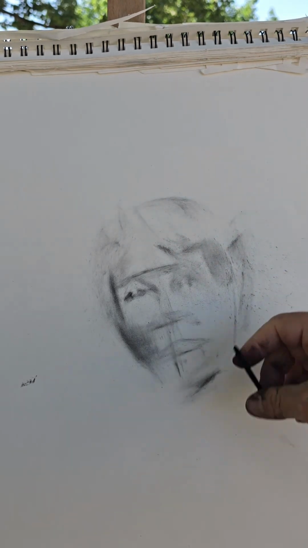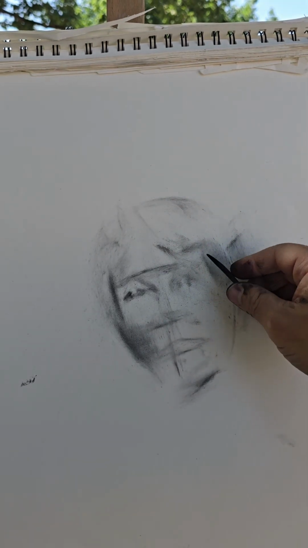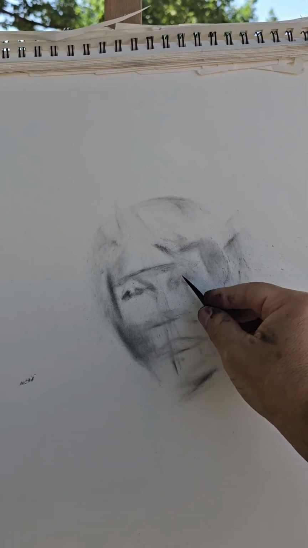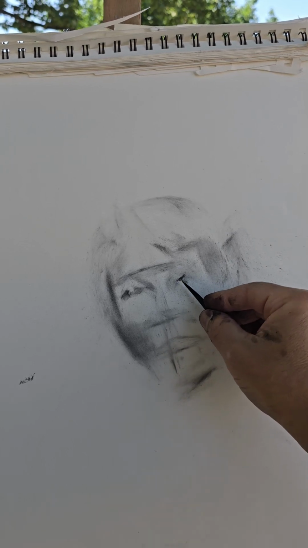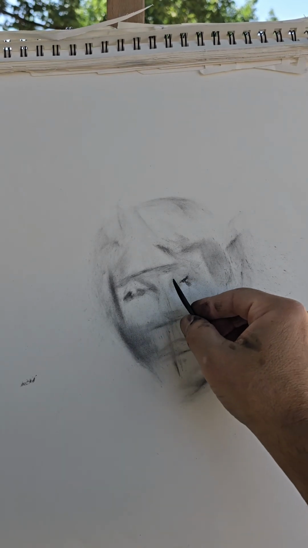Fresh, beautiful. Okay, let's go and see and commit with some lines now. Here is her right, our right, her left eye.